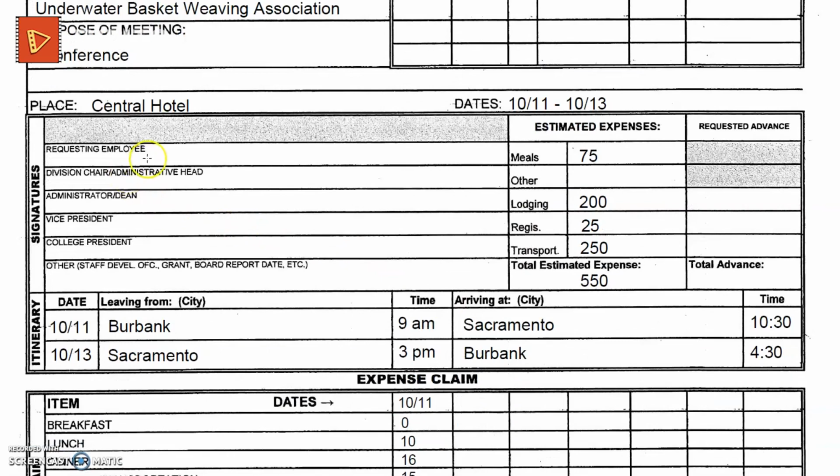You'll also need to sign under Requesting Employee. Please leave the rest of the signature fields blank. Then, fill out your estimated expenses here, including estimated expenses for meals, lodging, registration, transportation, and any other anticipated expenses. Then add up the total estimated expense and put that total here.